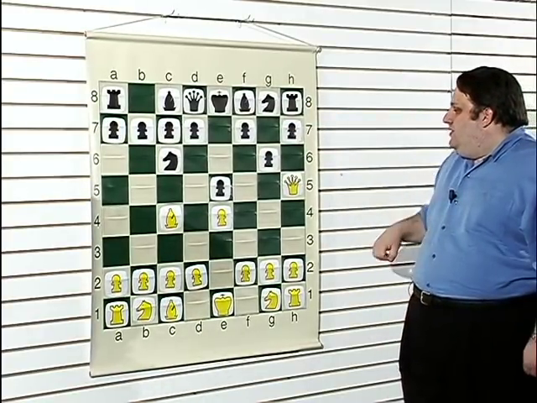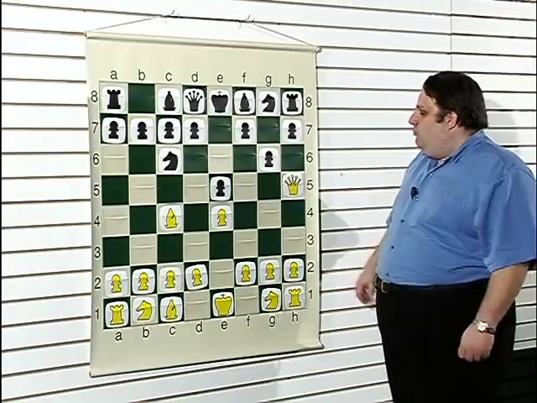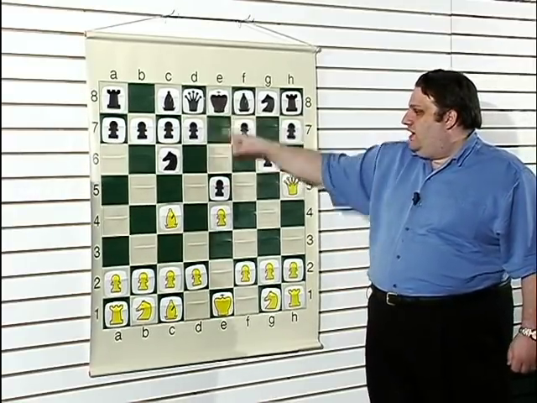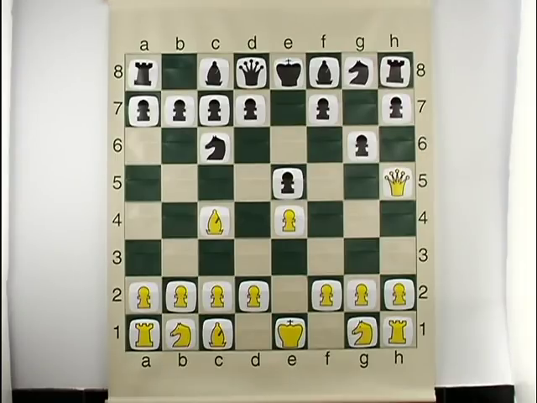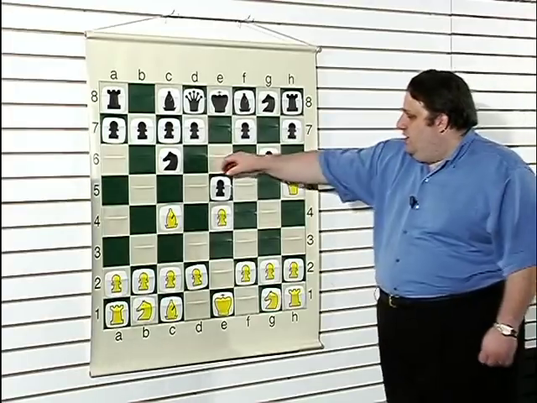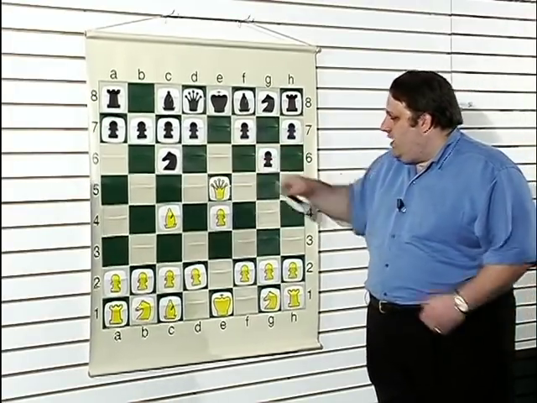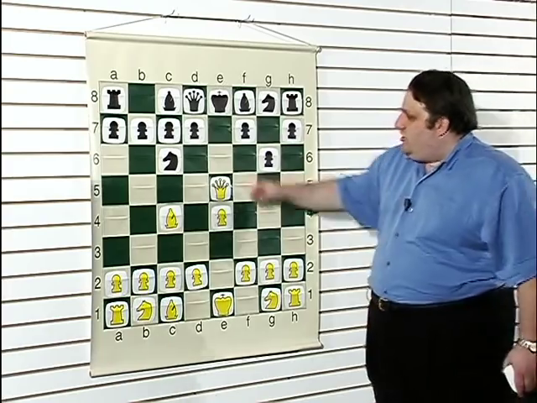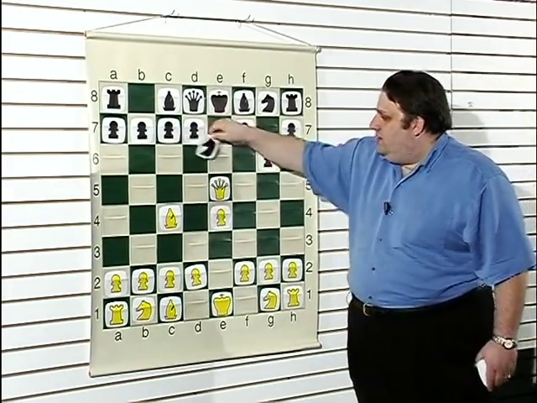And now, in example 1, white played the move queen takes pawn check and won the rook. However, in example 3, which is on your screen right now, this would be quite bad for white. Do you see why? Very good. After queen takes pawn, check, black plays the crushing move, knight takes queen.